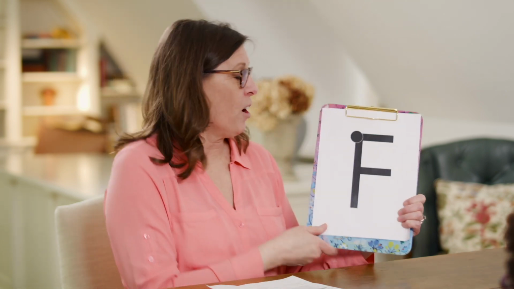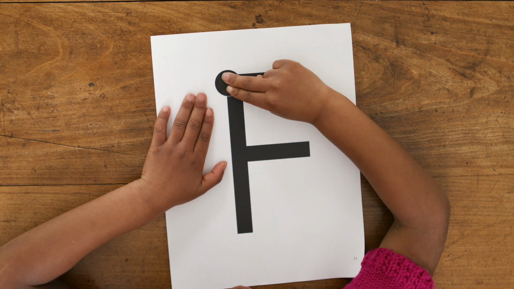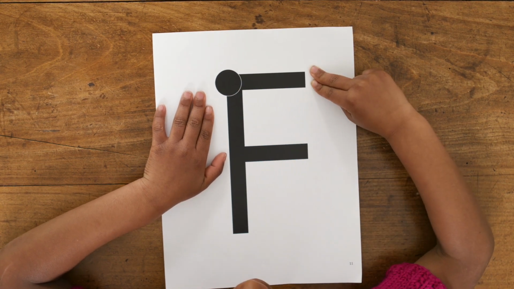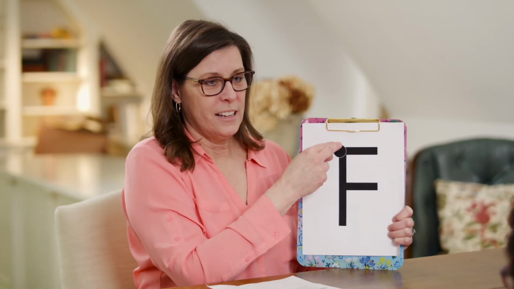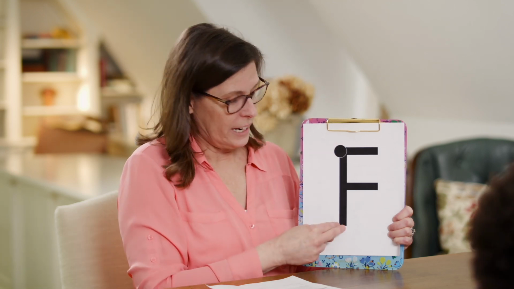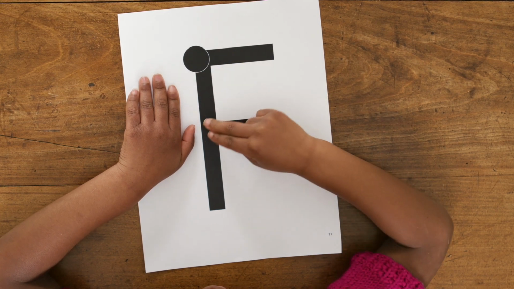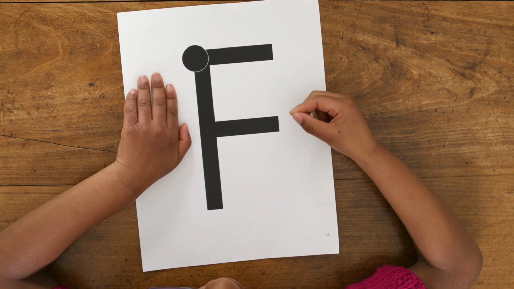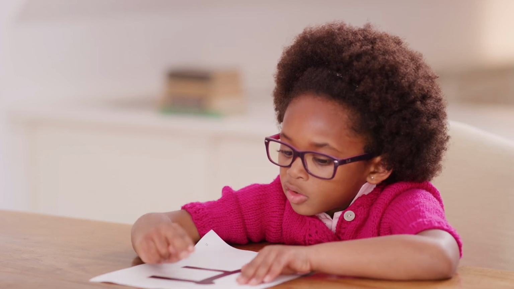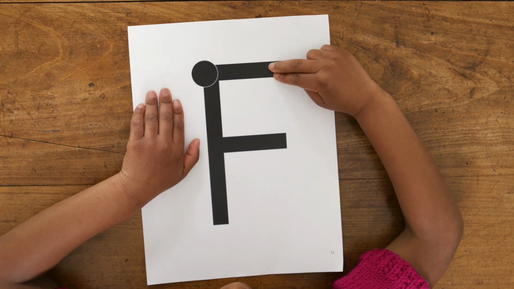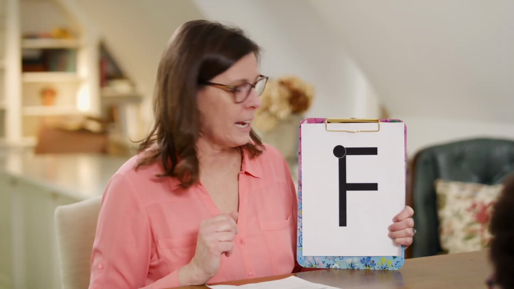So you ready? Nice and loud, okay? Start at the top, pull down, jump to the top, straight across, jump to the middle, straight across. One more time. Start at the top, pull down, jump to the top, straight across, jump to the middle, straight across. Good, that's how we make a capital F.